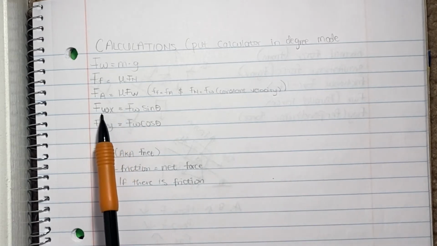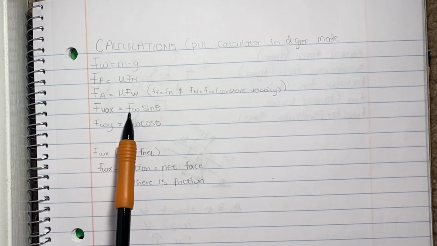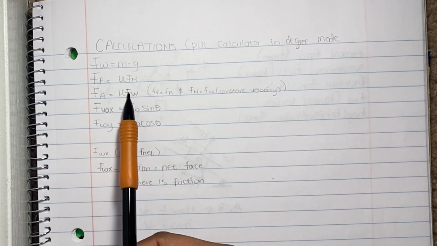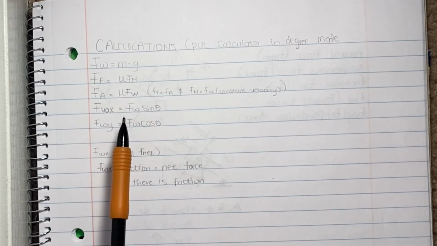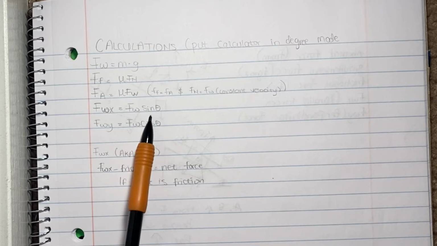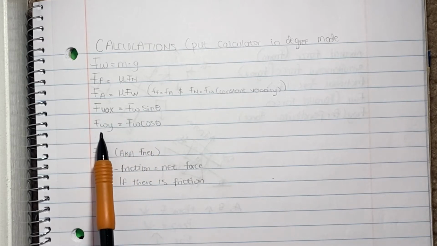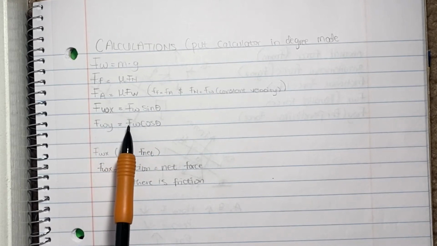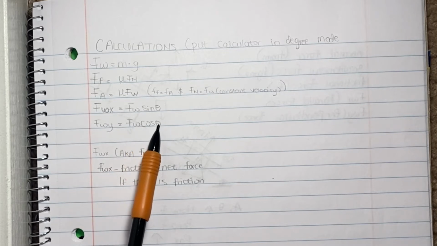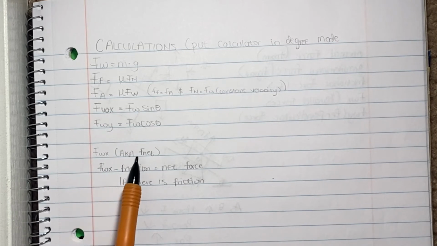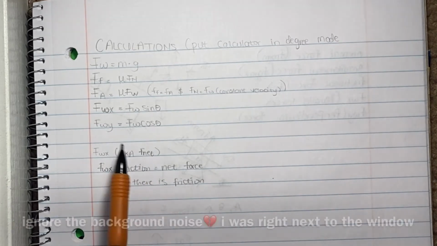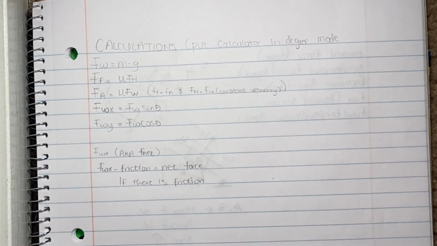So your parallel component, Fwx, is equal to your weight, Fw, in other words your mass times gravity, times sine of whatever angle they give you. And your Fwy, your perpendicular component, is equal to weight times cosine of theta, so whatever angle they give you. And Fwx is what makes your object accelerate, and if there's no friction, then it's your net force.